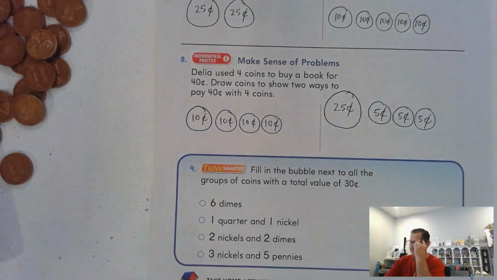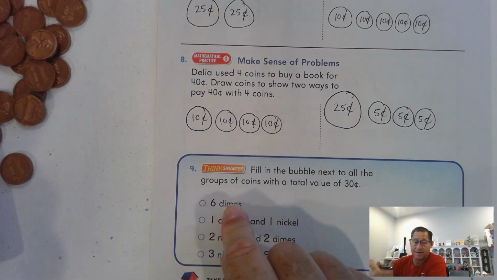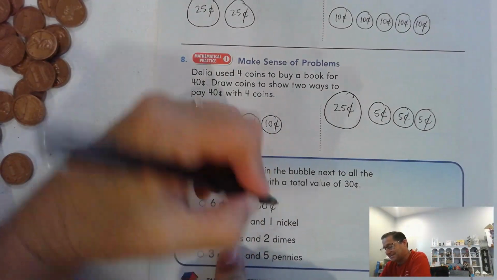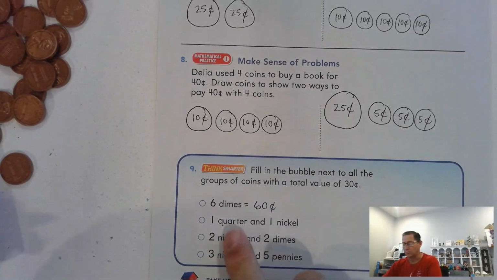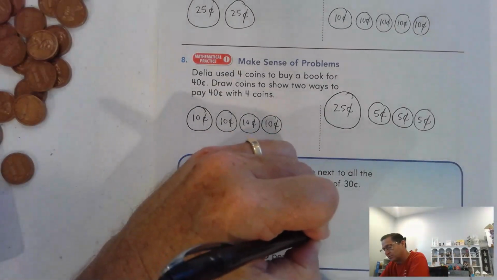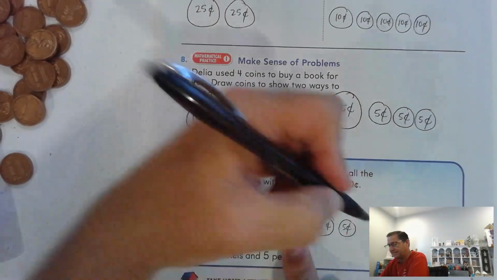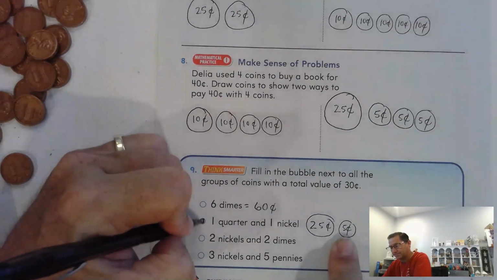Fill in the bubble next to all the groups of coins with a total value of 30 cents. 6 dimes. That's 6 tens, right? 6 tens equals 60 cents. So that doesn't work. A quarter and a nickel. A quarter is 25 cents and a nickel is 5 cents. 25, 30. Okay, so that works.